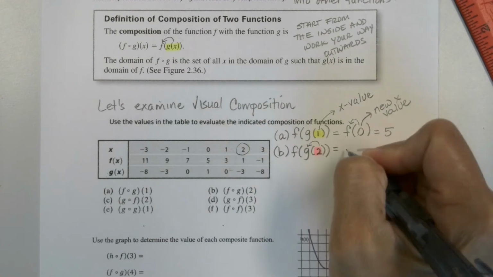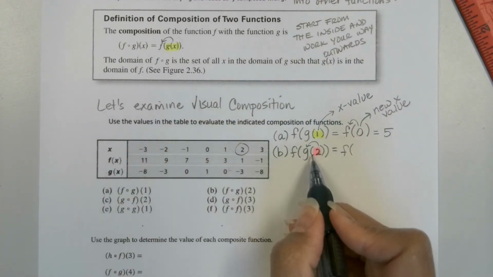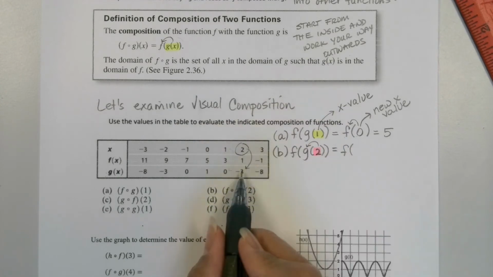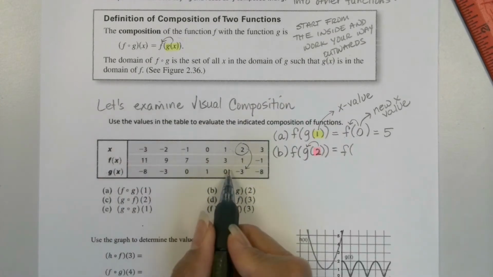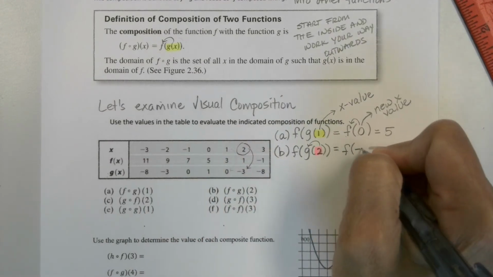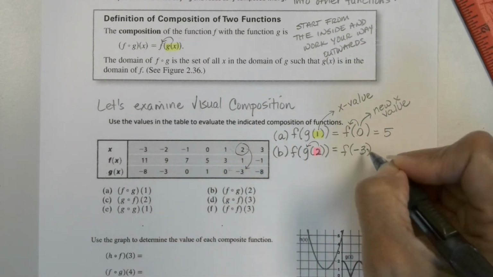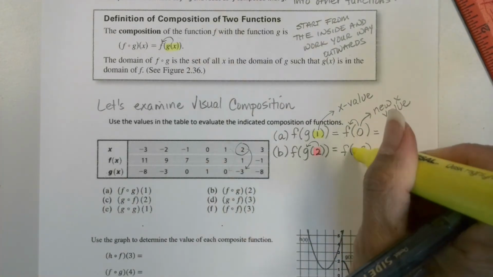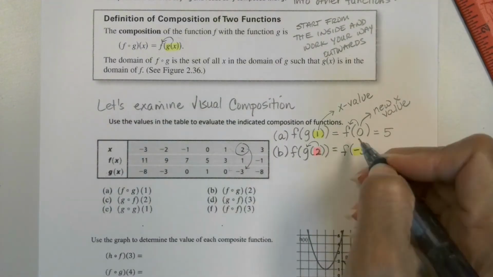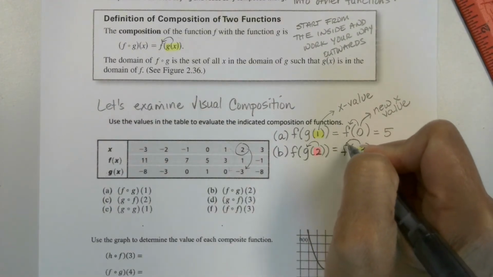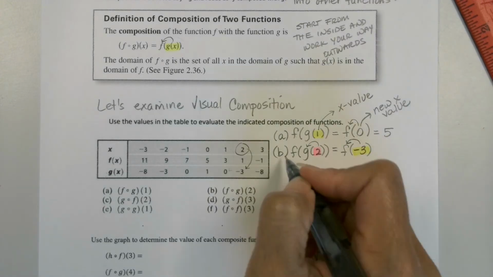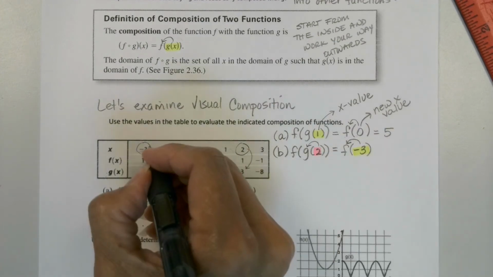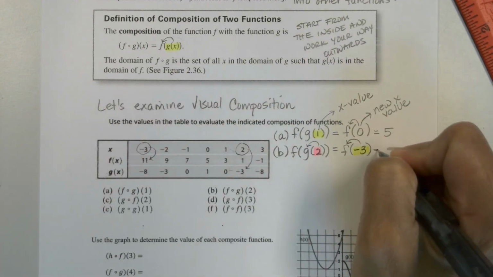So I'm going to bring over my f, and I'm going to put the answer to what I found g of 2 to be, which in this case is -3. That's my g of 2. So -3. Now this is my new x value. I'm going to put it in yellow just to differentiate. So this is my new x value. And they're telling me go stand at -3 and go find the y value for f. So where's my -3 right here? Where's my y value for f? Go to the f row, and it's 11.